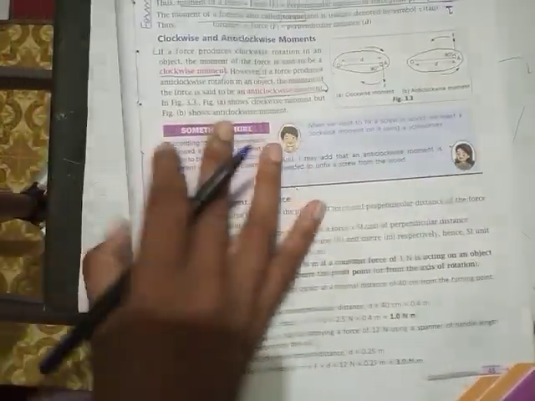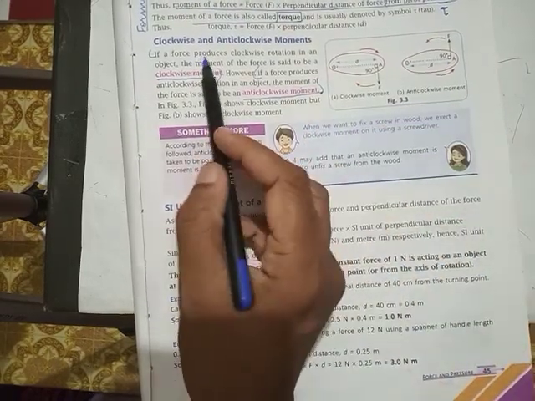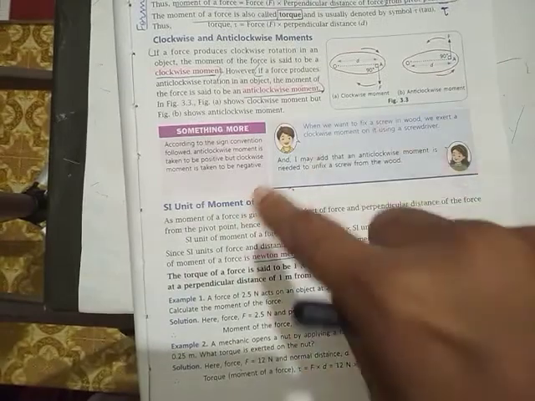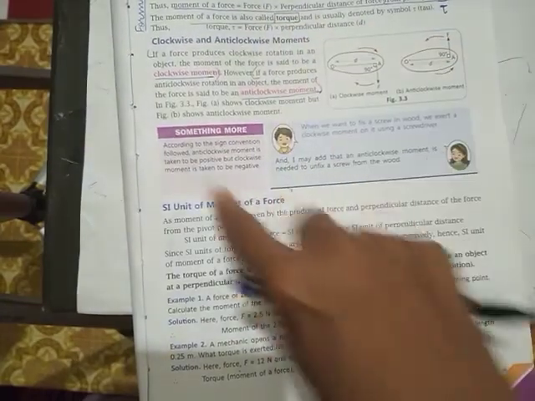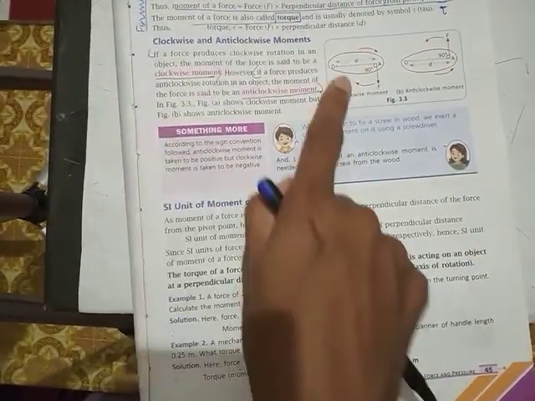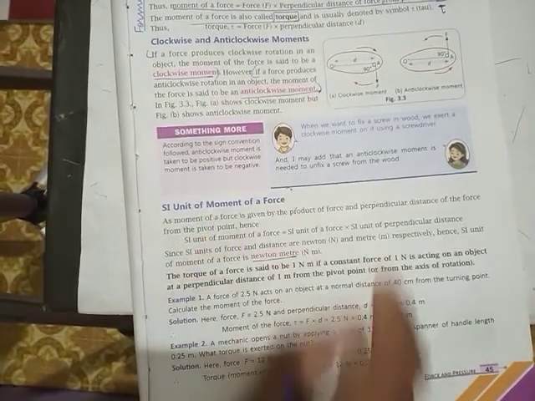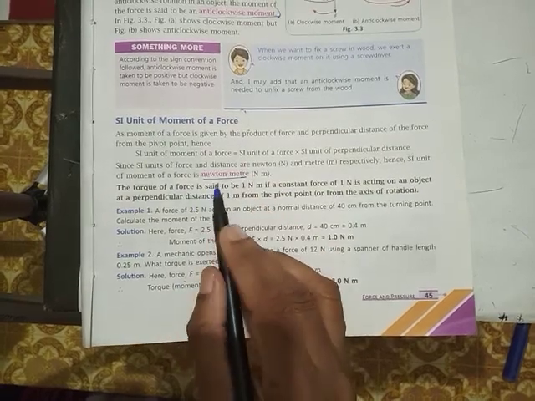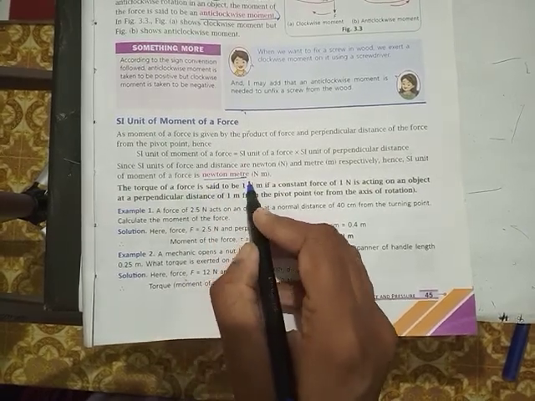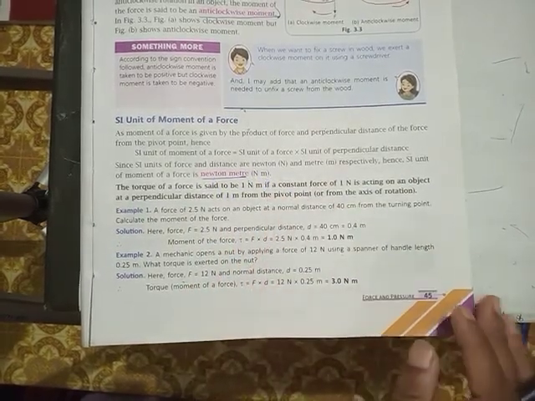Okay. Then we have two types of moments: clockwise moment and anti-clockwise moment. If the force produces a clockwise rotation, so this is clockwise. Any force, if it brings rotation in this direction, you call it clockwise moment. Anti-clockwise means opposite of clock, that is this direction. If any rotation happens in this direction, then it is called anti-clockwise moment. Then the SI unit of moment of force is Newton meter. What is the SI unit of moment of force? Newton meter. Symbol capital N and small m.